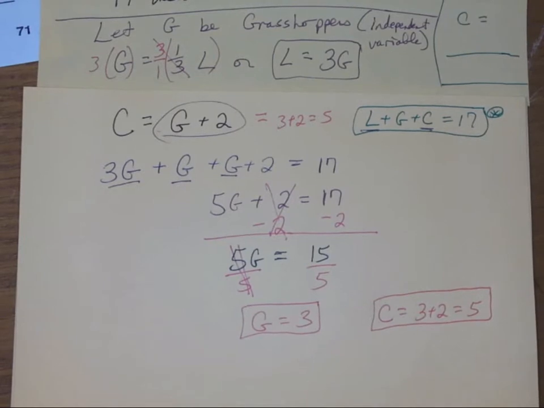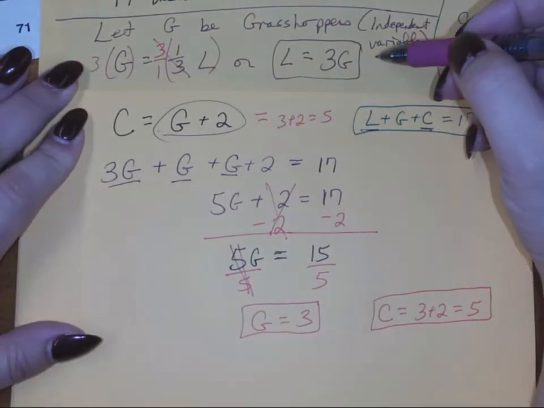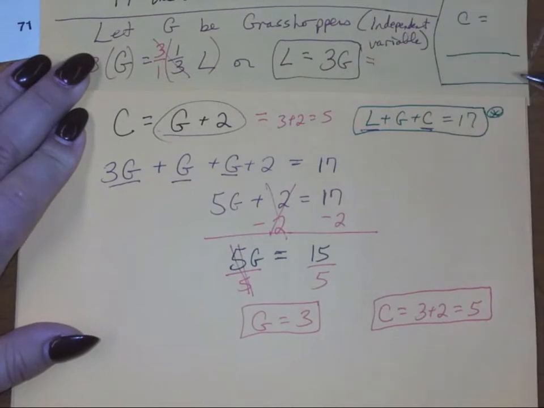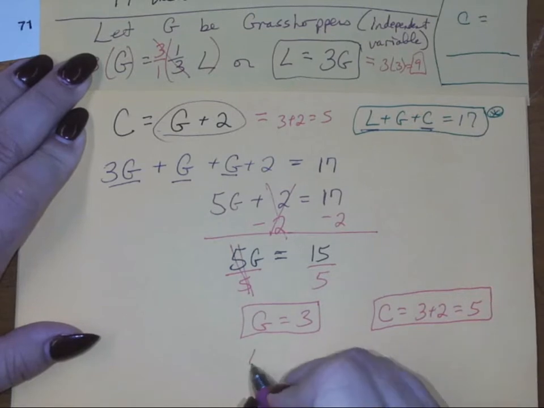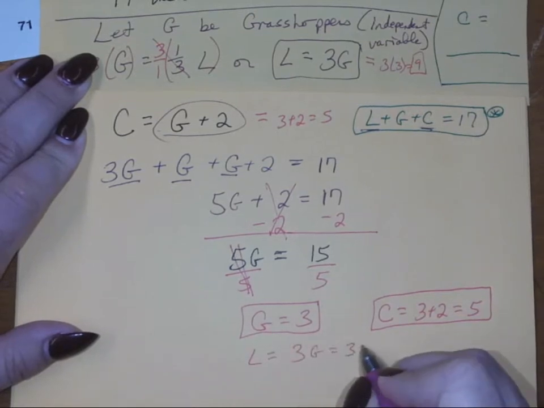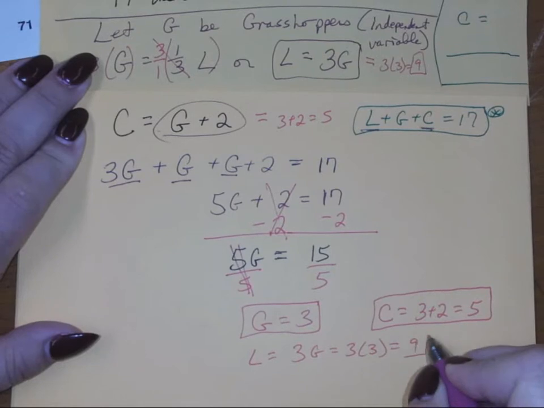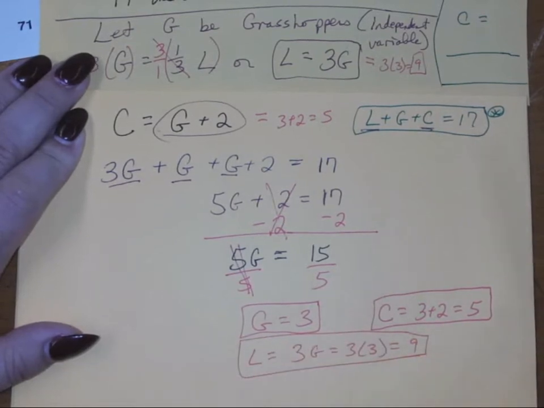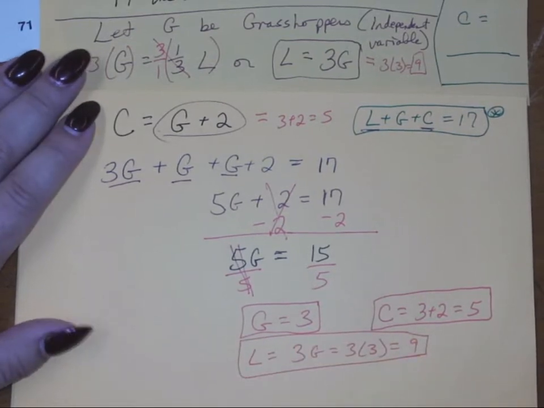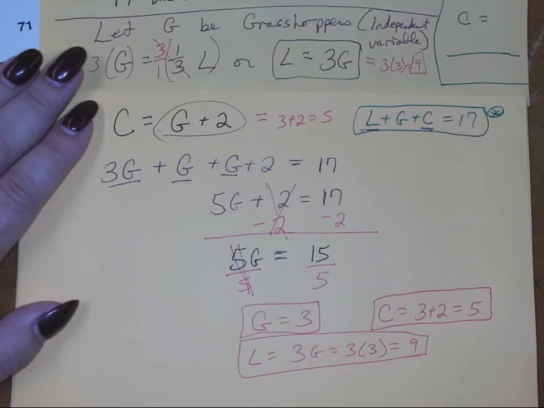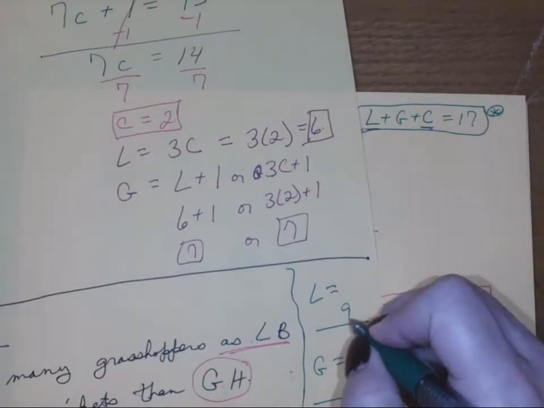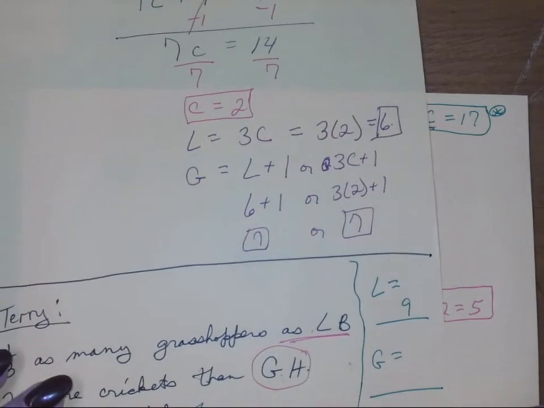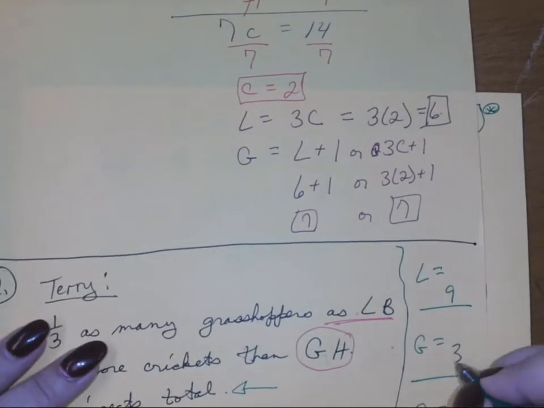And then what about L? L was up here at the top. 3 times 3, right, would be 9. So L equals 3G, or 3 times 3, which is a 9. Okay, so now I have all 3 of those amounts going for me. I'm going to just double check real quickly, so let me throw them up here. I've got in my answer block here, ladybugs was 9, crickets was 5, and grasshoppers was 3.